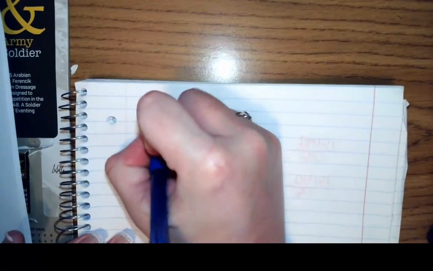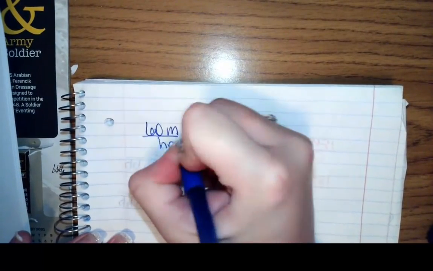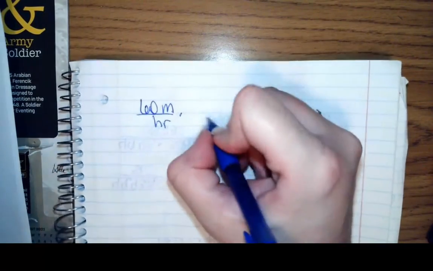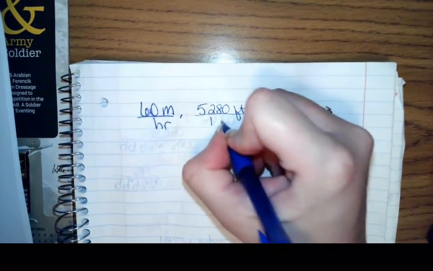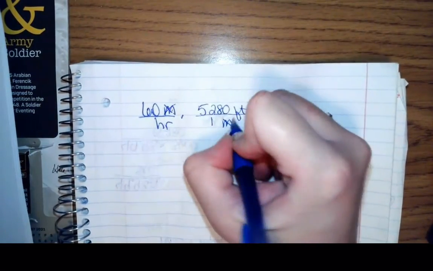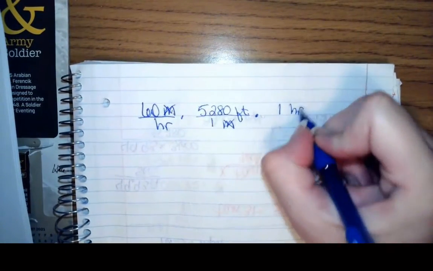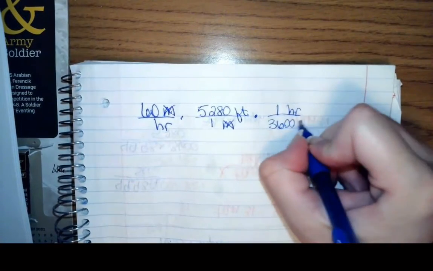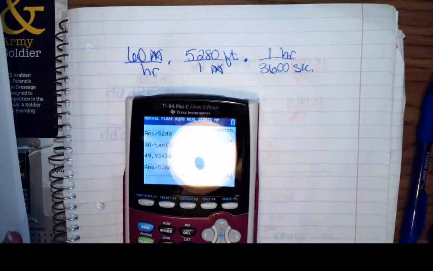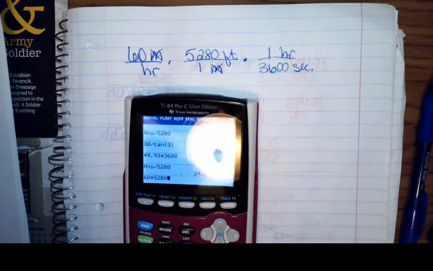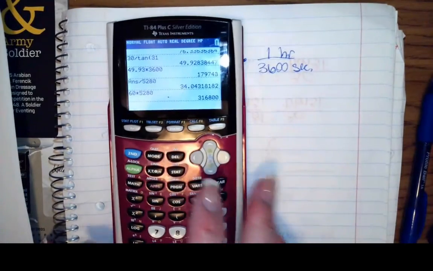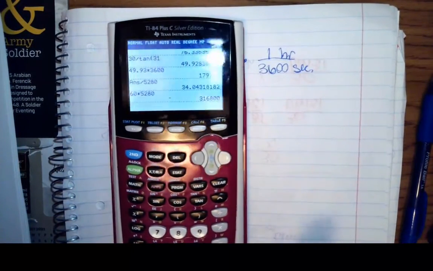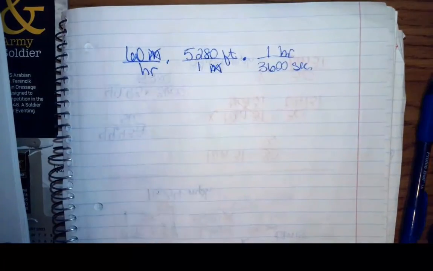Okay, so 60 miles an hour. I need to kill off miles. So 1 mile is 5,280 feet. So now I've killed off miles. And now 1 hour is going to be 3,600 seconds. So I do know that I've now converted this into feet per second. So 60 times 5,280, and then I'm going to divide that by 3,600. So I get 88. That's awfully friendly.